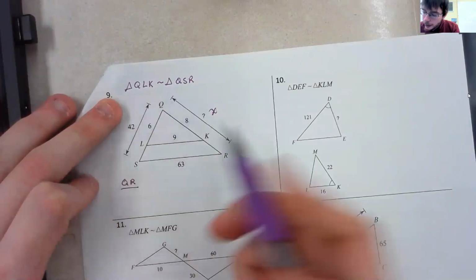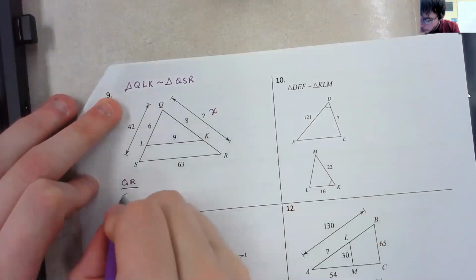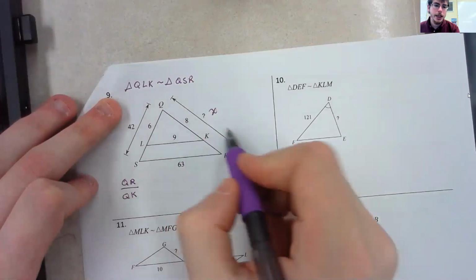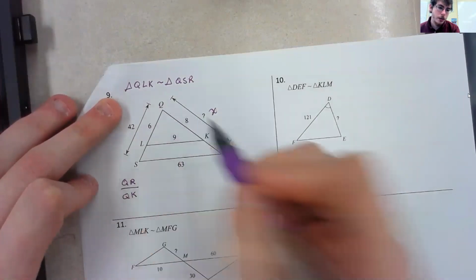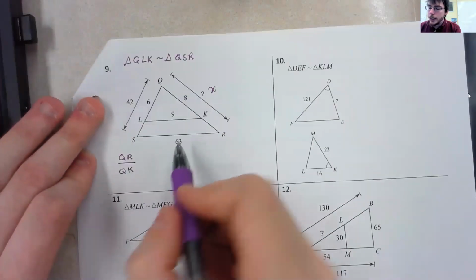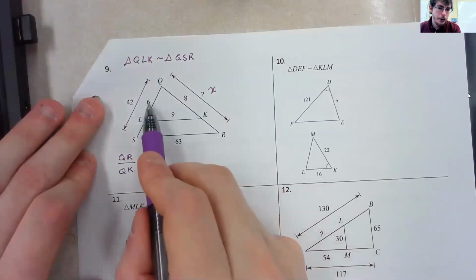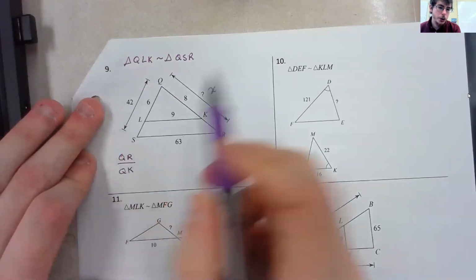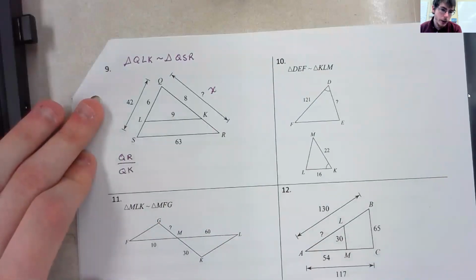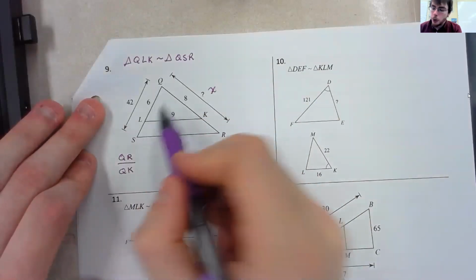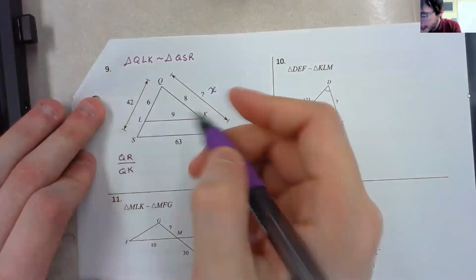and QK would be the ones that match up. Notice that they're on the same side, the large over small. Then we can pick from the other two large and small sides. So we can either pick these two or these two. It's not going to matter whatsoever. So I'm going to pick QL and QS.